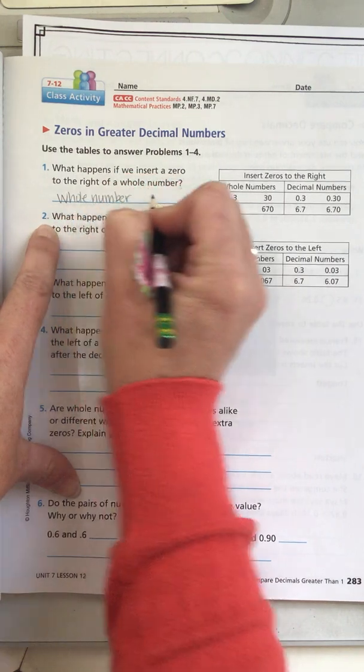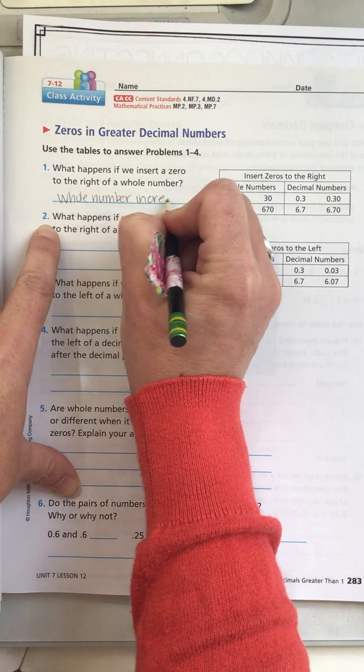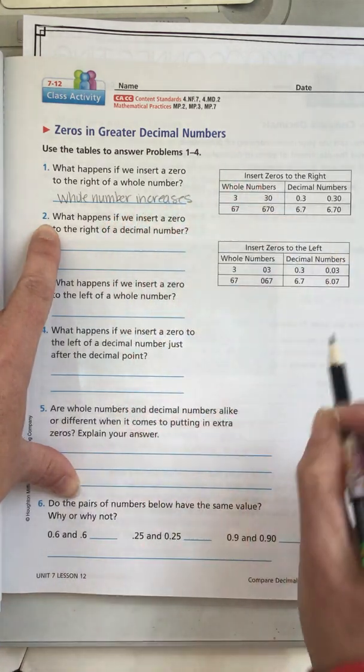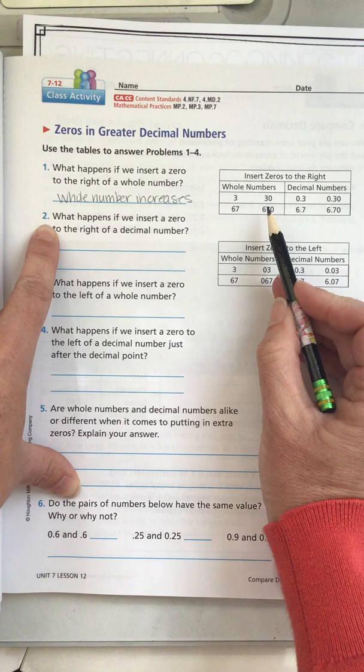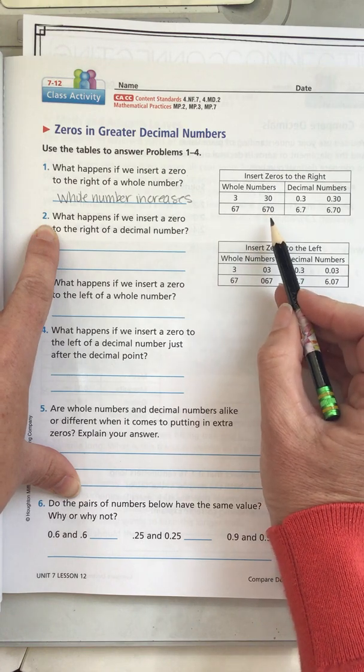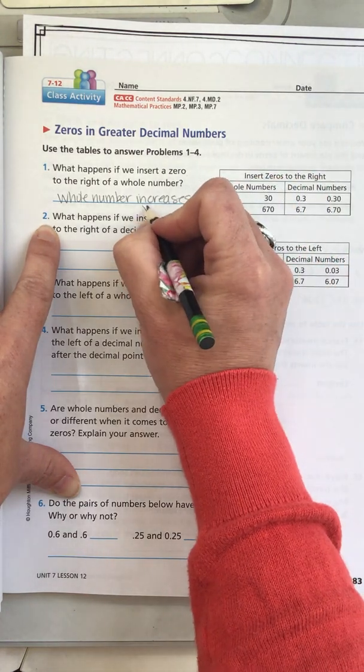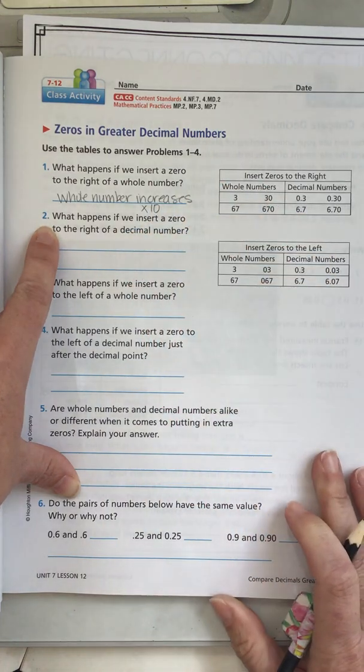So we start with 3 and we put a 0 to the right, and now we're at 30. So when we add a 0 to the right, the whole number increases, right? Or it goes up by a power of 10. So 3 times 10 is 30, and 67 times 10 is 670. So maybe we could just make a note, times 10.